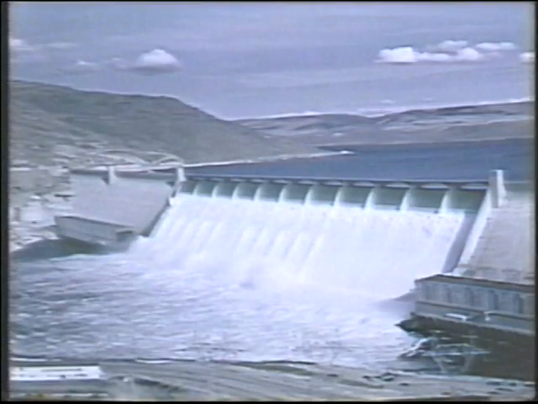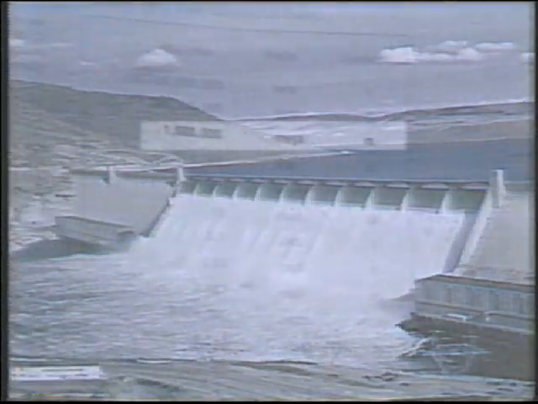A kilowatt is 1,000 watts. Hydroelectric dams deliver their vast amounts of electrical power in megawatts. Mega means 1,000,000. 1 megawatt, therefore, is 1,000,000 watts.